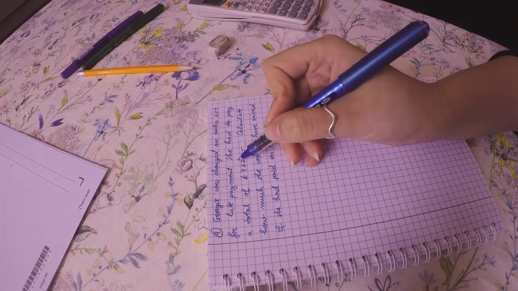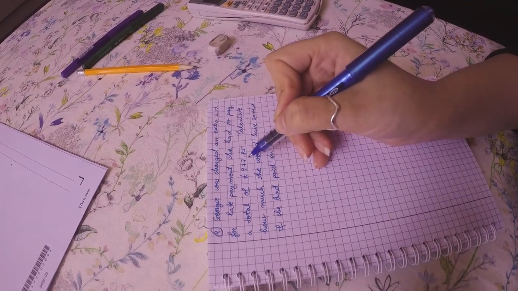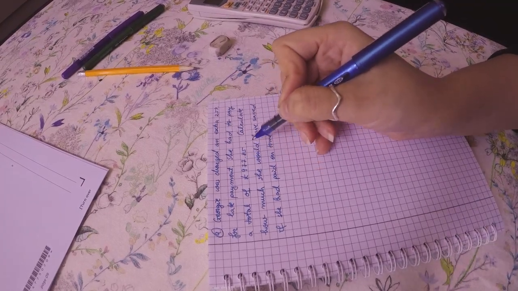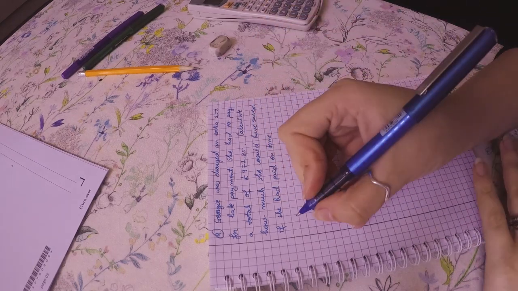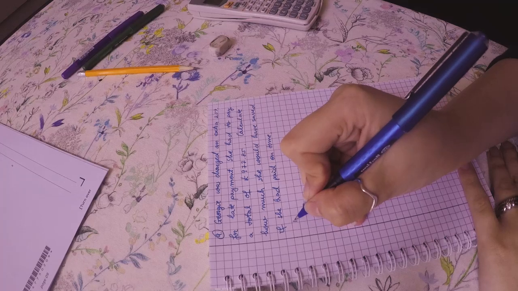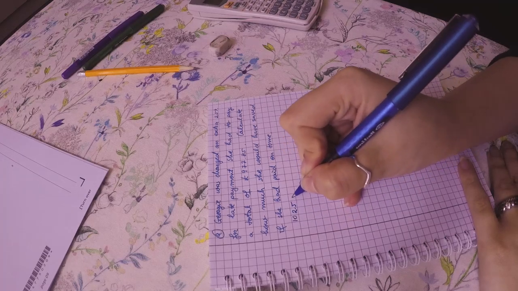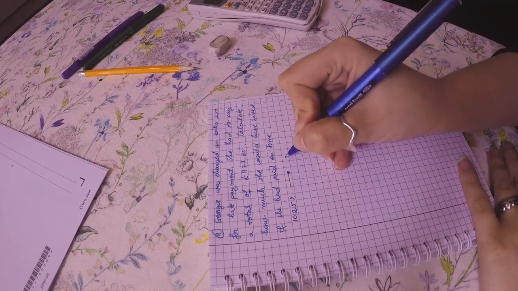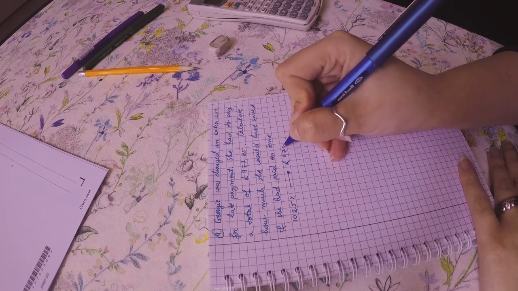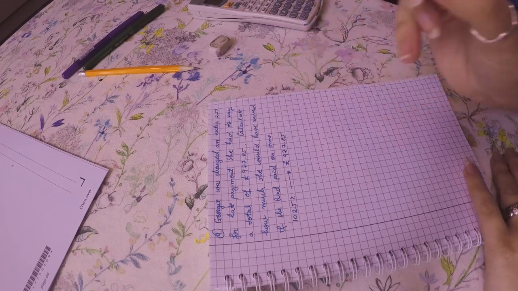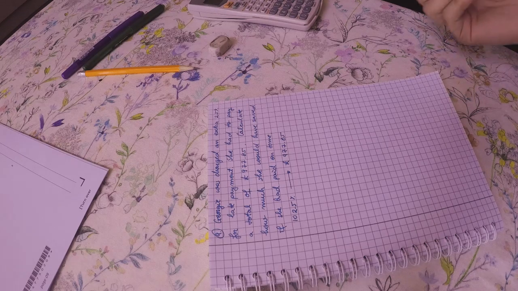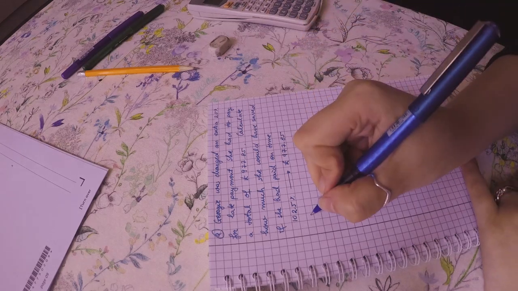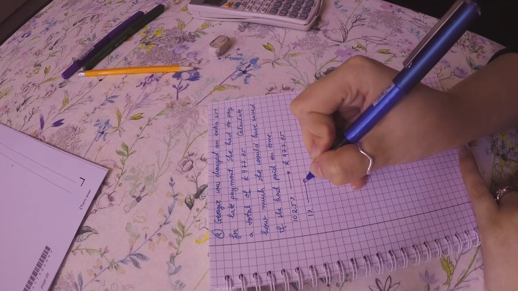Great, so that's 977.85. It is with 2.5% in it. So that's not 100%, that's 102.5% is the actual 977.85. Okay, and I need to find out 100%. So I want to find 1%. I find that it's a little bit easier.